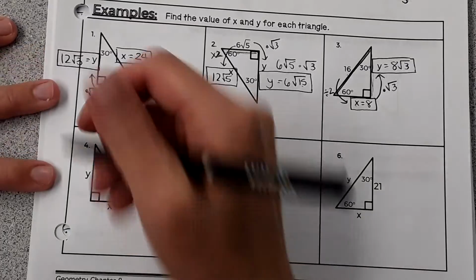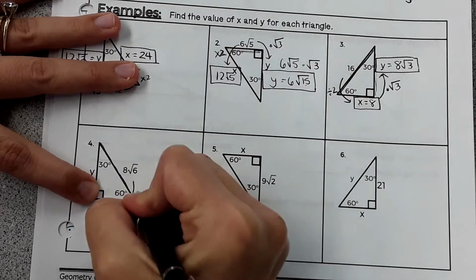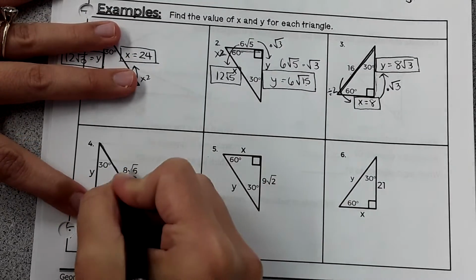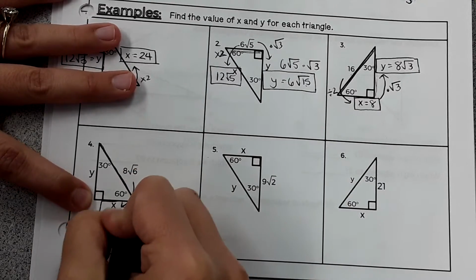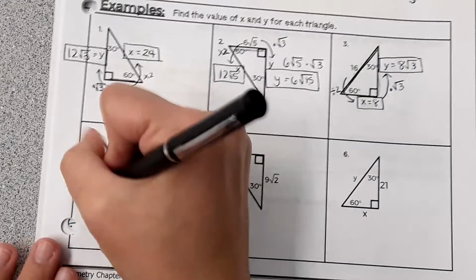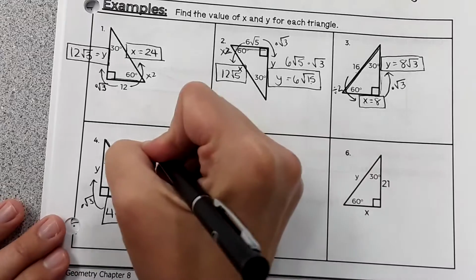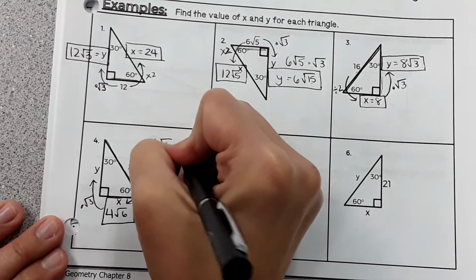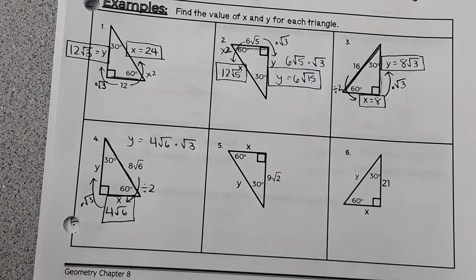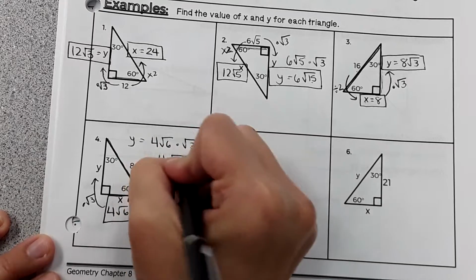And number 4, they give us the hypotenuse. We're going to divide that by 2 to get the shortest side. So x would be 4 square root of 6. I just divided that by 2. Then to get the longer leg, I need to multiply by square root of 3. So I'm going to take 4 square root of 6 and multiply by square root of 3 to get y. And square root of 6 times square root of 3 is square root of 18.